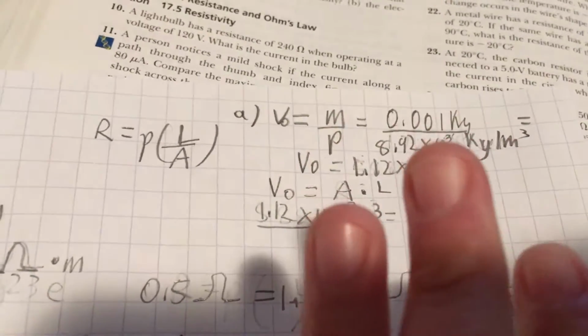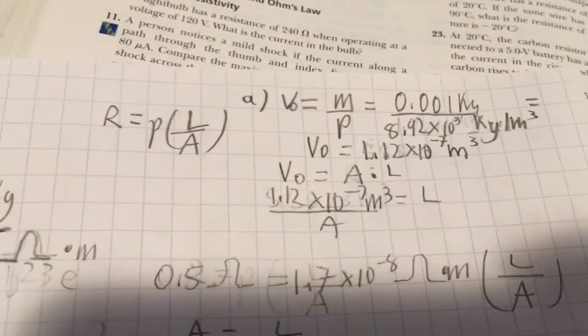So we have our mass, now we're going to need the density, but where are we going to find the density of copper? Well, here's the deal. We're going to have to go to another page.